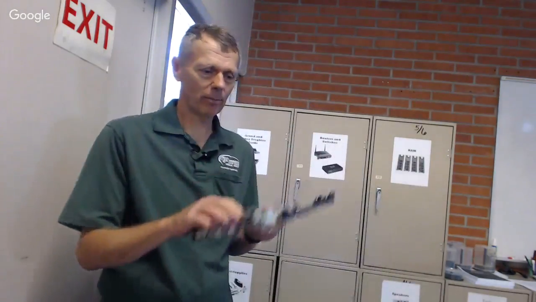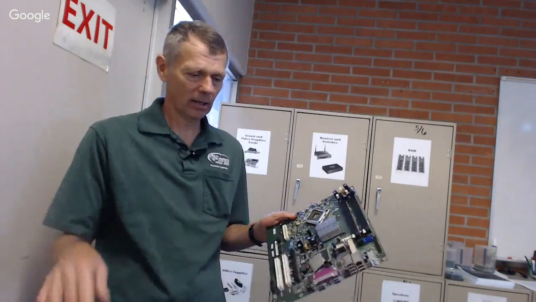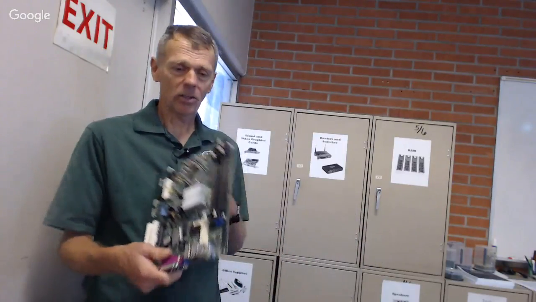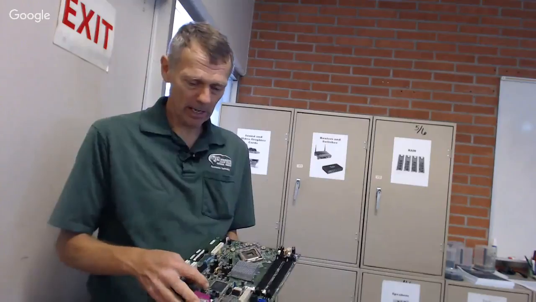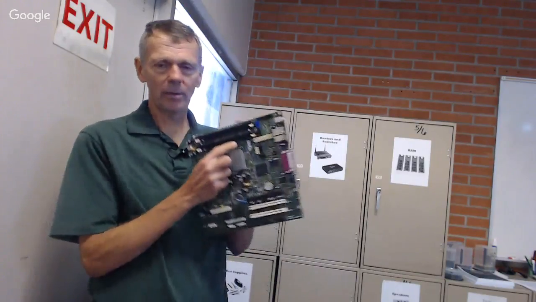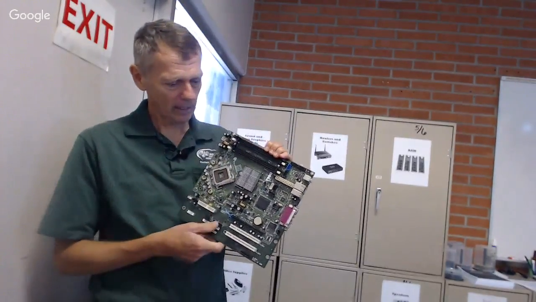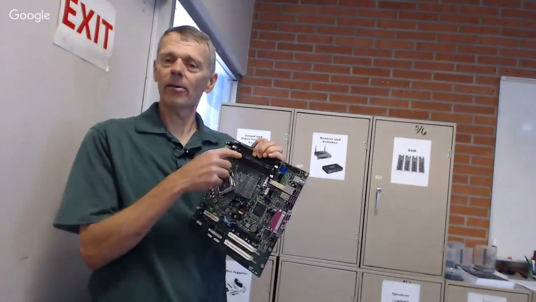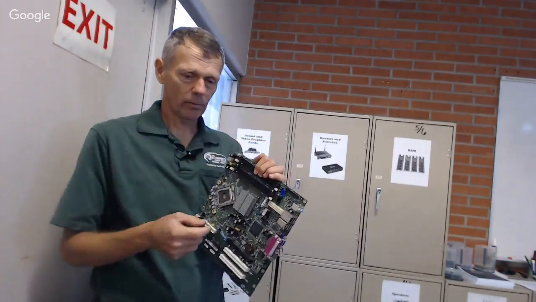All right, so that was computing basics, just a little overview of the major parts of a computer, the major things that connect to the motherboard. She mentioned the memory, of course, that goes in the memory slots here. And she said how the memory doesn't remember.